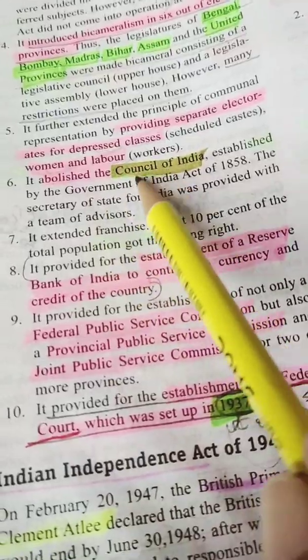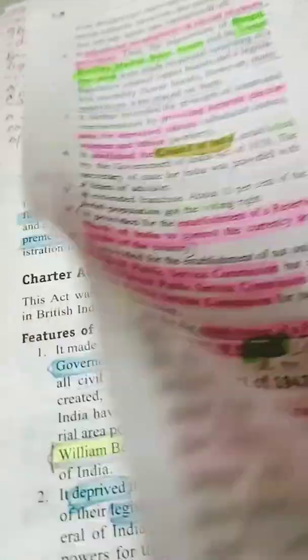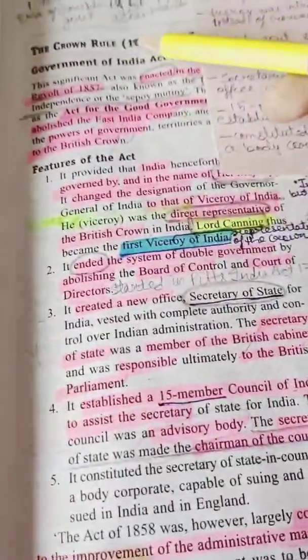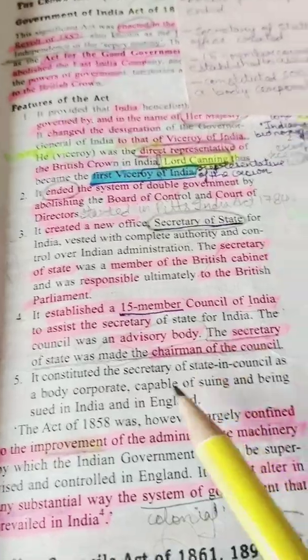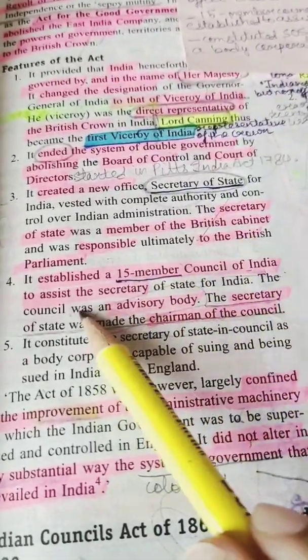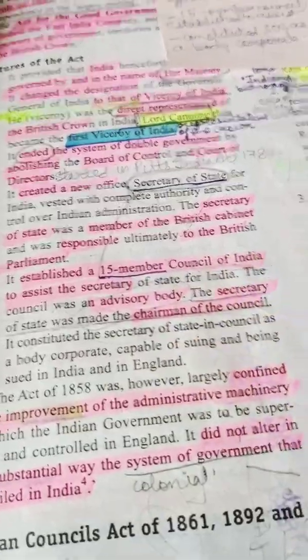And then it abolished the Council of India established by the Government of India Act of 1858. So that was what? The first Crown Rule Act that was here, and here it says that it established a 15-member Council of India to assist the secretary, and this was only advisory. This Council of India was only advisory.